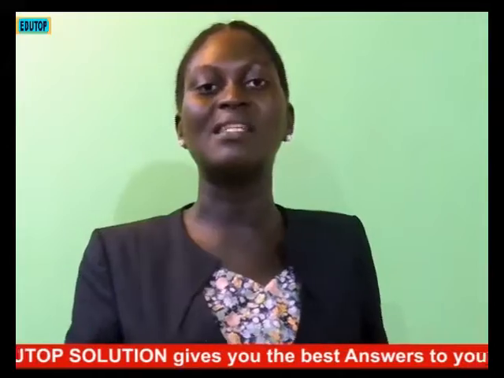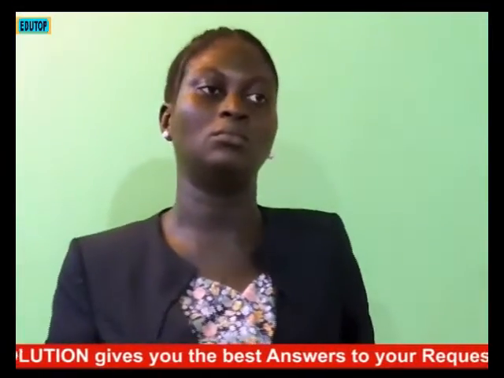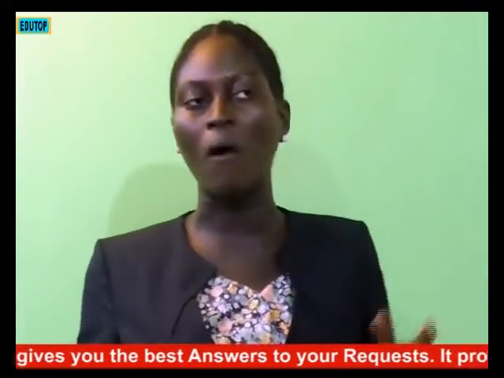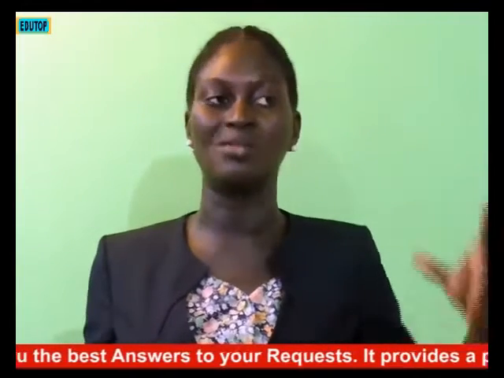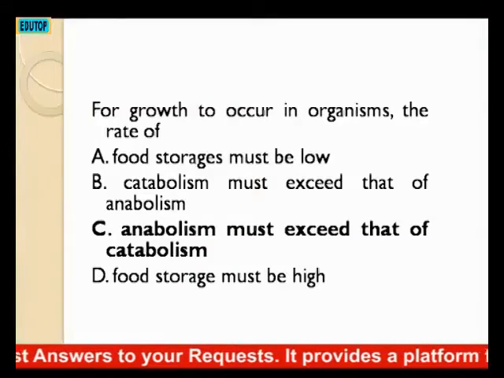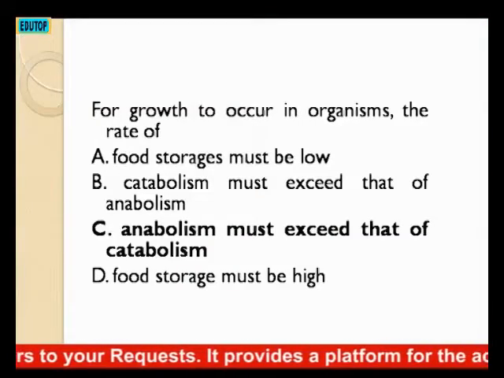So anabolism is the one that must exceed catabolism, that is, the rate of building up must exceed the rate of breaking down. That is when growth will occur in an organism, and that is option C. Anabolism must exceed that of catabolism.